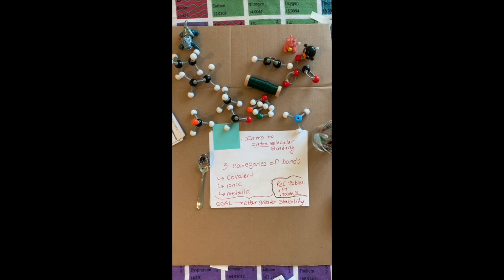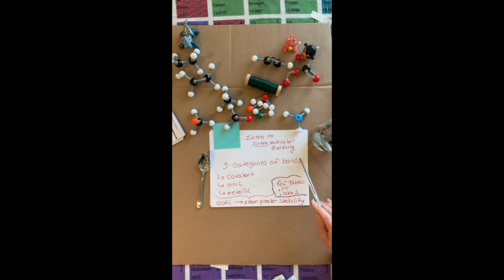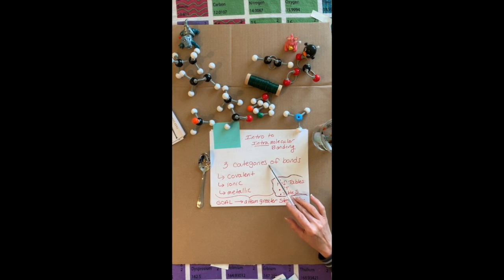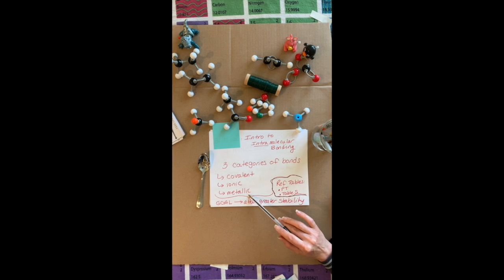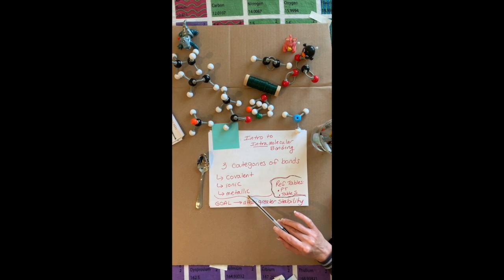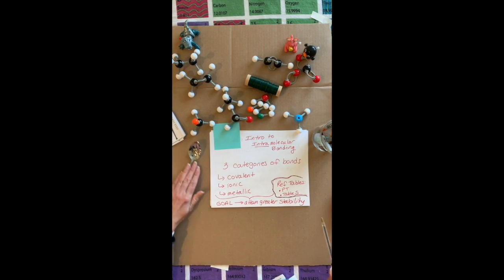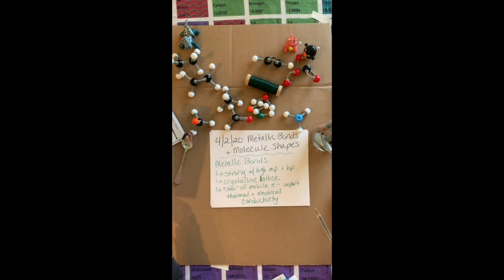Okay, we are going to move on with our intramolecular bonding today, and we're going to wrap up with the third of three categories of bonds. So we'll talk a little bit about metallic bonding. That won't take me long. And then we're going to move on from here to talk about overall molecule shape. So let's see where we will begin.